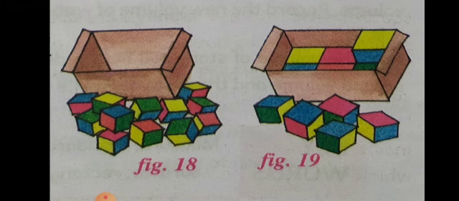Now, therefore, the volume of the rectangular cardboard box seen here is equal to the total number of cubes occupying it. Therefore, the volume of the rectangular cardboard box is equal to 12 into 1 cm³. So our answer, the volume of the rectangular box, is 12 cm³.